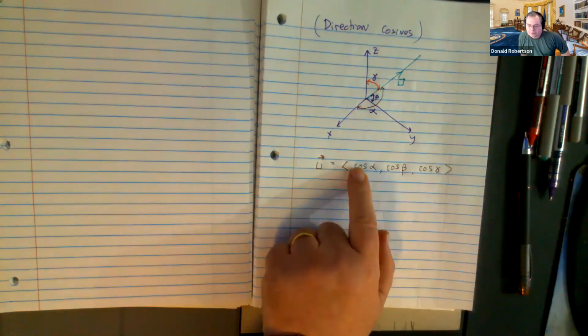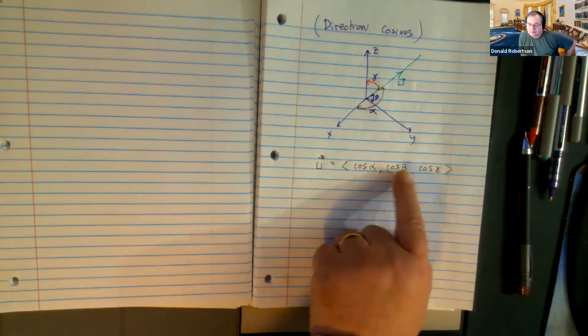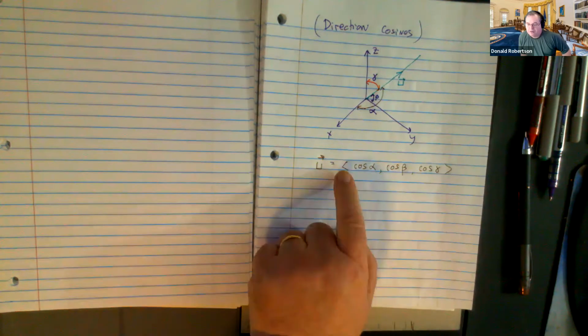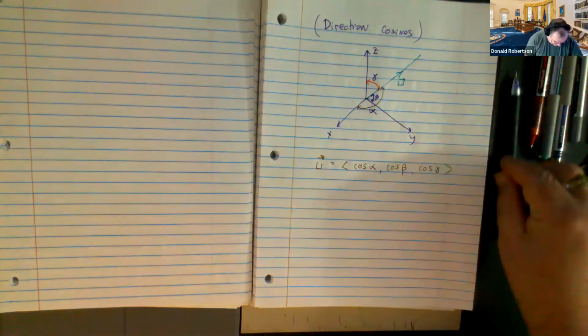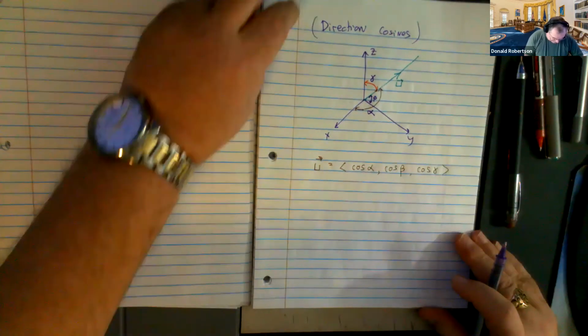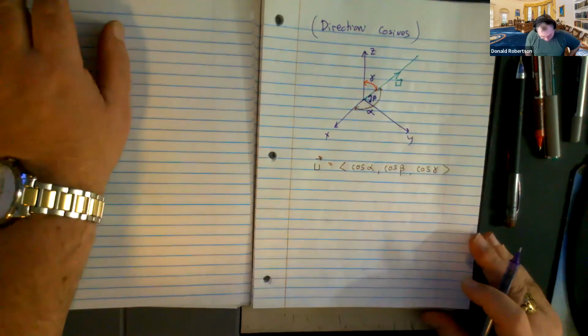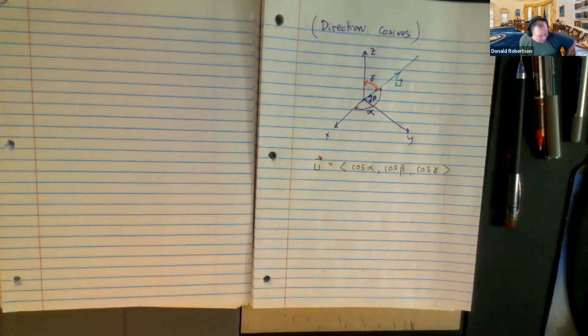So if you have a vector u and it's a unit vector, and you find the angles it makes with the x, y, and z axis, and you find the cosine of those angles, these are the unit vector. They're called direction cosines. So we can actually find the angle that a vector, a unit vector at least, makes with the x, y, or z axis.